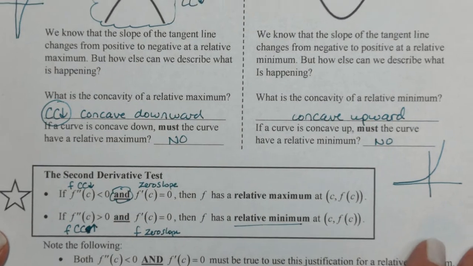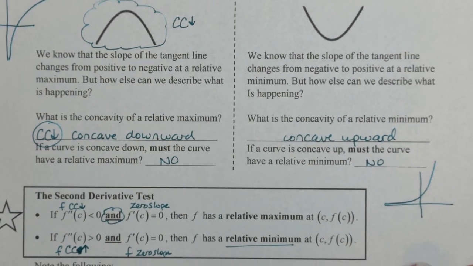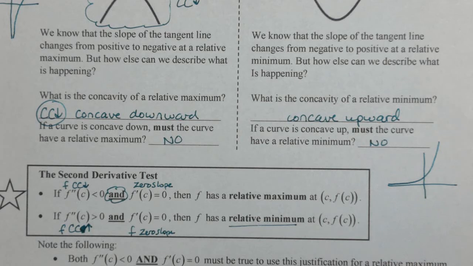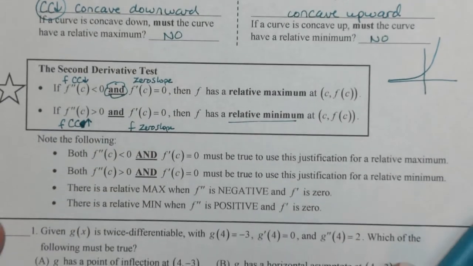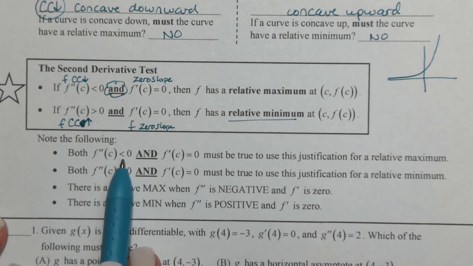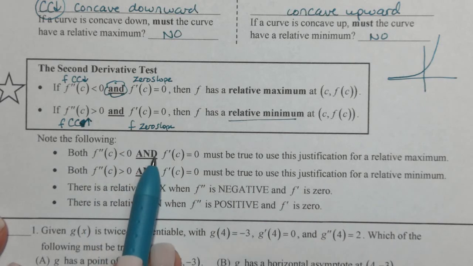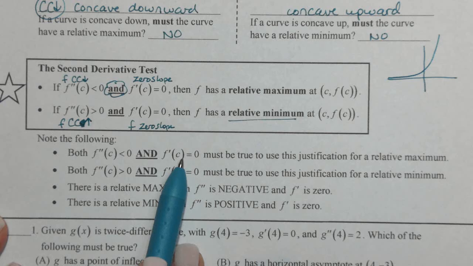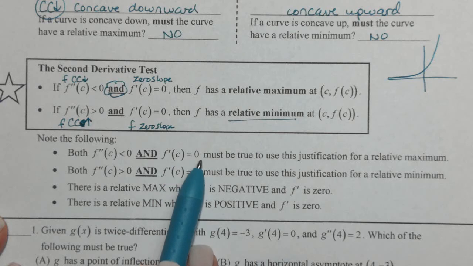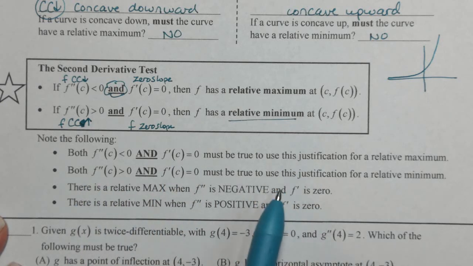Okay, so the second derivative test makes sense visually, and that is the test. Two things have to be true: both f double prime is less than 0 and f prime is 0. In order to use this as a justification, both have to be satisfied. All right?